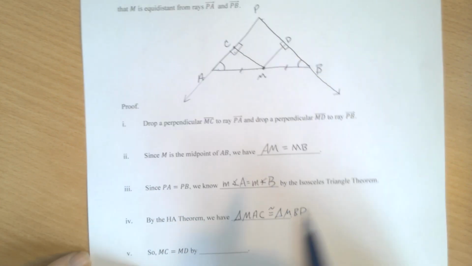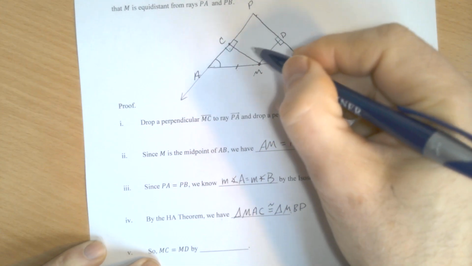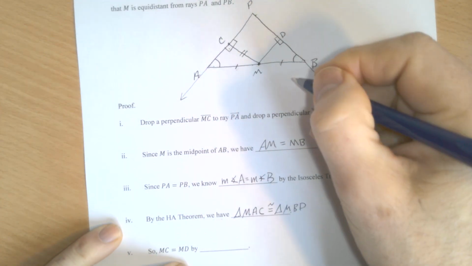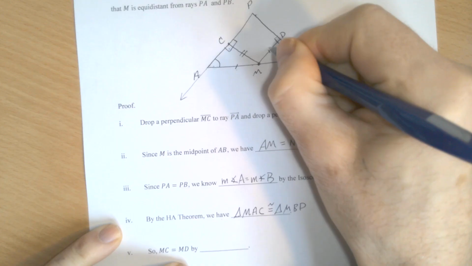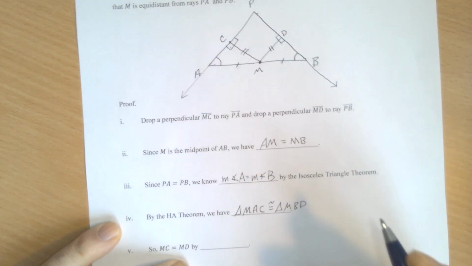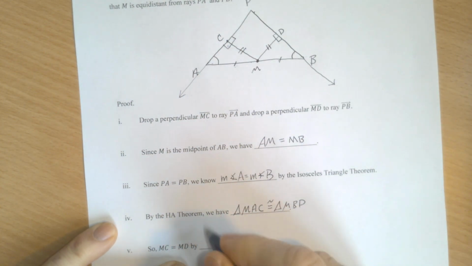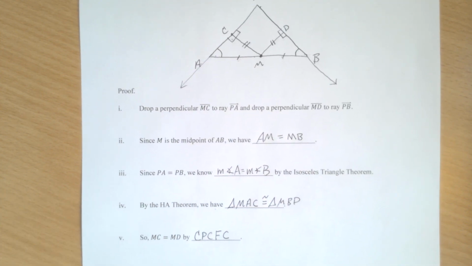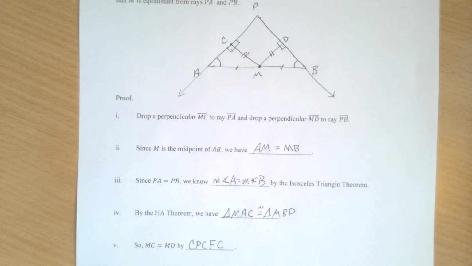Okay, and therefore the side MC, which we'll put two notches through, is equal to the side MD, equal in length. And that's what we were trying to prove, and that's true by the corresponding parts of congruent figures are congruent.